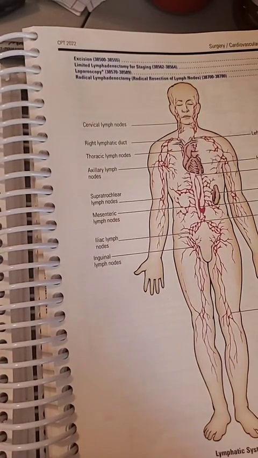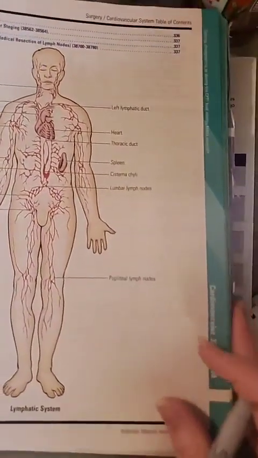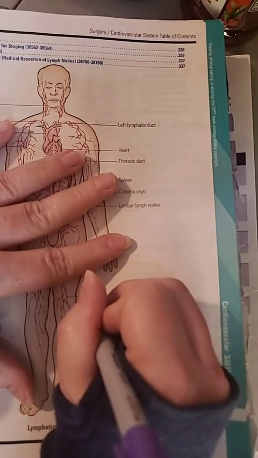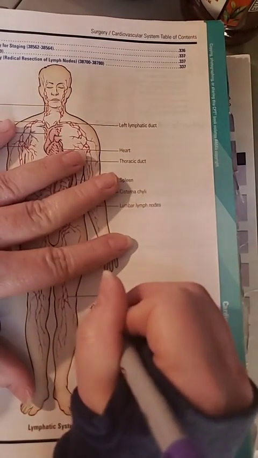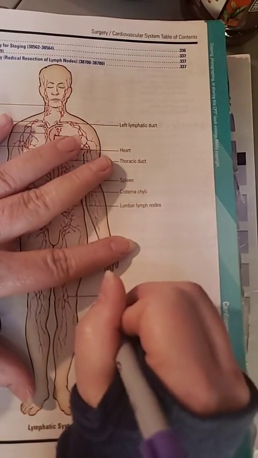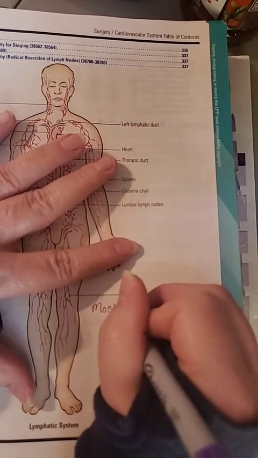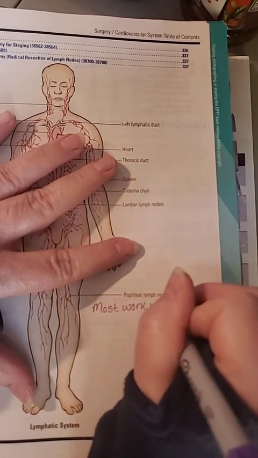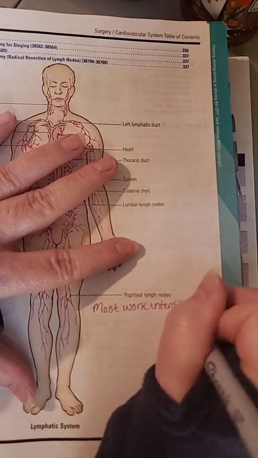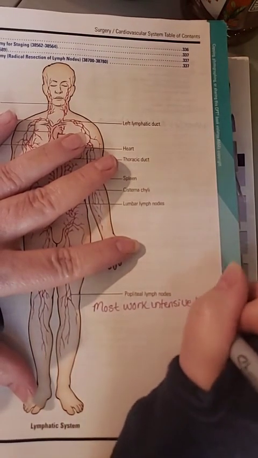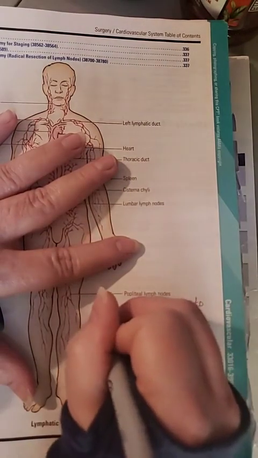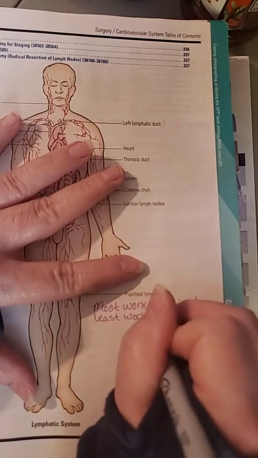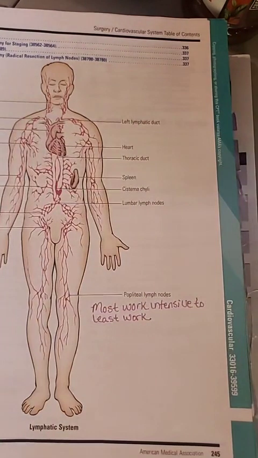So which type of cardiac procedures are the most work intensive to least work? Just knowing that will help you code them in proper order.